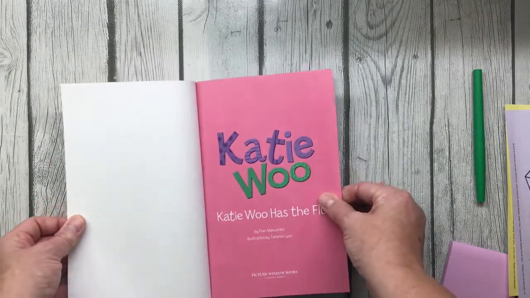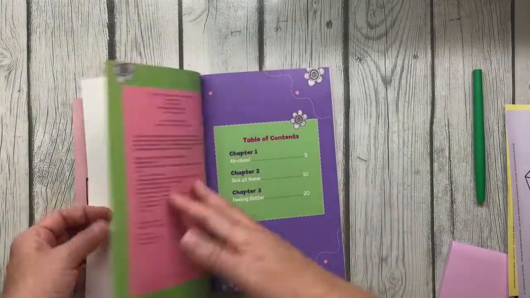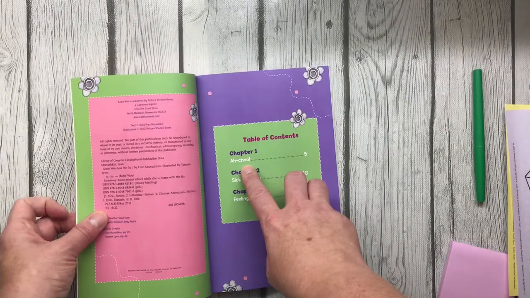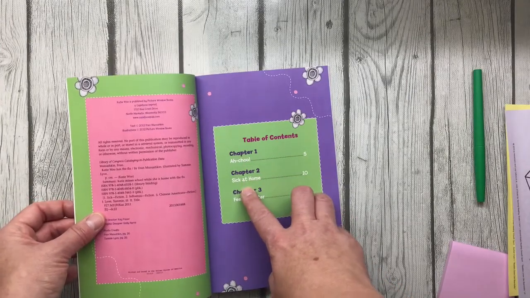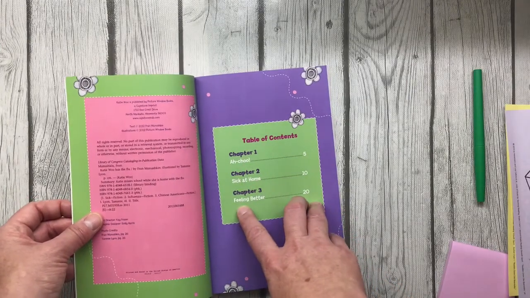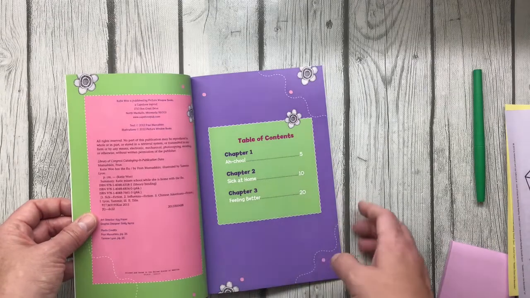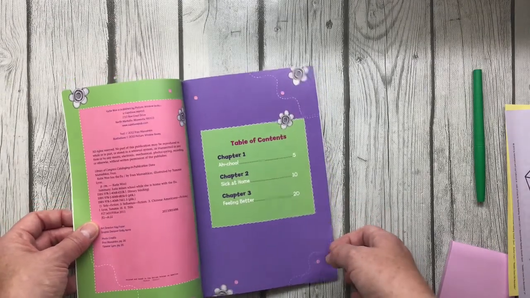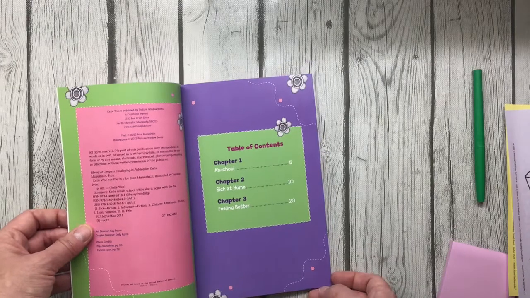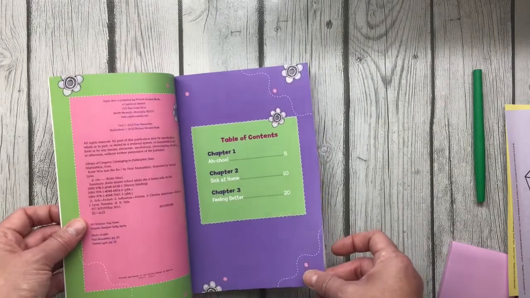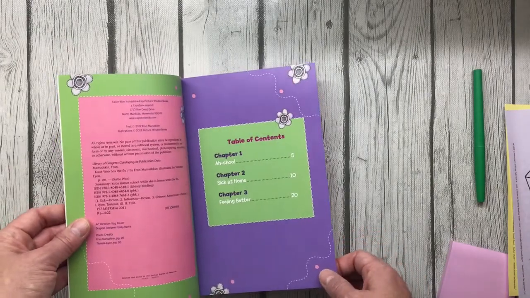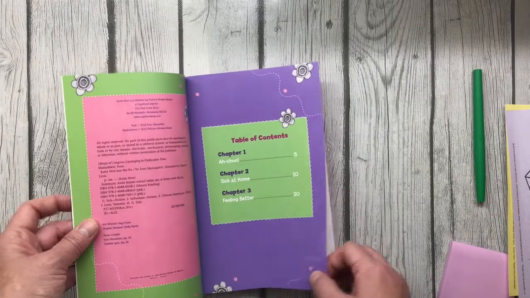So here's the inside cover. Katie Woo has the flu. Chapter 1, achoo! Chapter 2, sick at home. Chapter 3, feeling better. It sounds like Katie gets sick in the first chapter. Maybe that's when she's confused about the bug in her tummy. Maybe that part will want to be read in a confused voice.